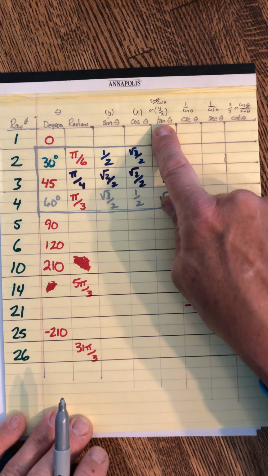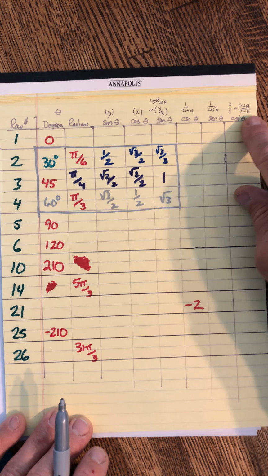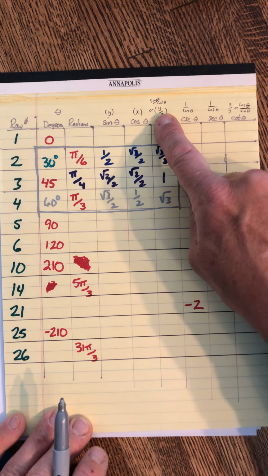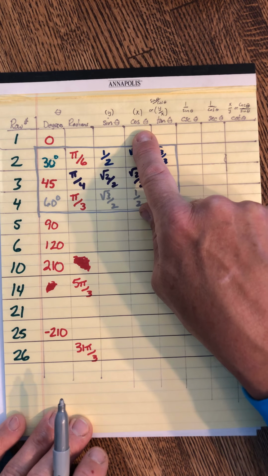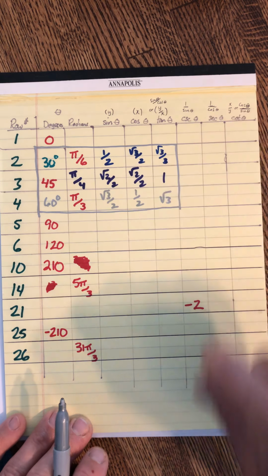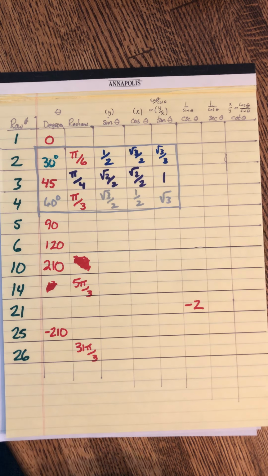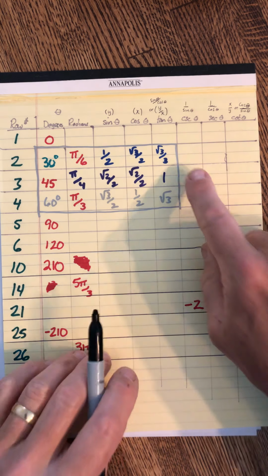So if the tangent is y over x, the cotangent is x over y, remember y is the sine, and x is the cosine. Tangent is y over x, cotangent is x over y. So to fill out the last 3 columns, all you gotta do is flip these over.